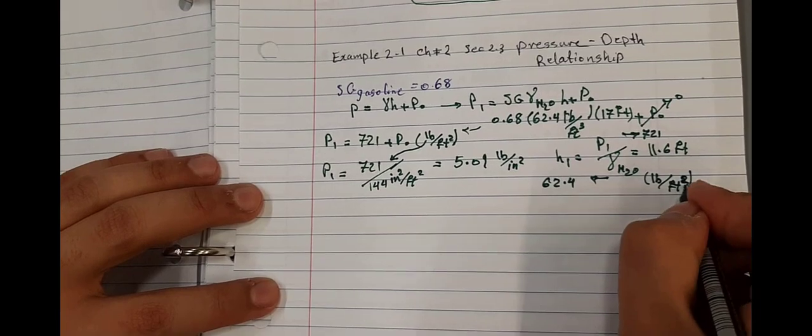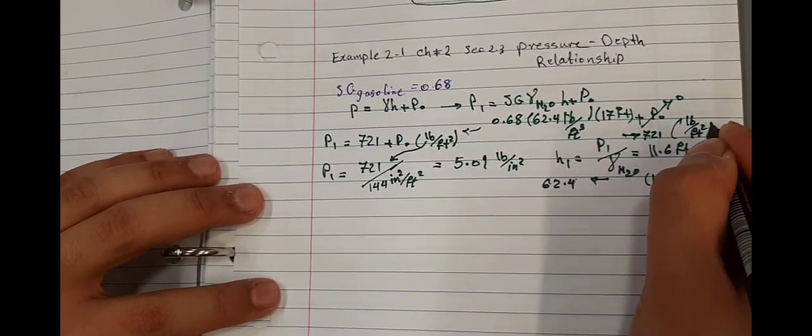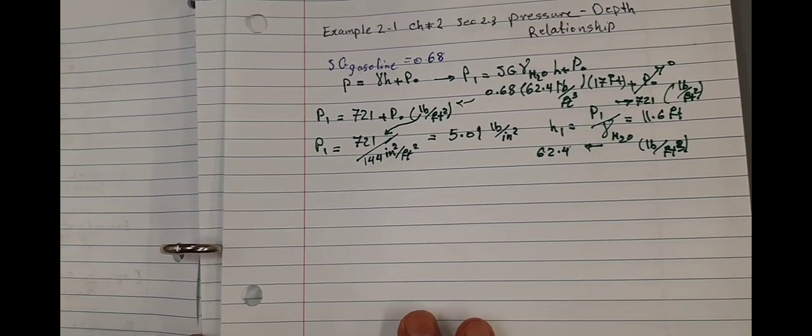And this is cubic feet, excuse me. It is pound per cubic feet. Let me tidy it up.